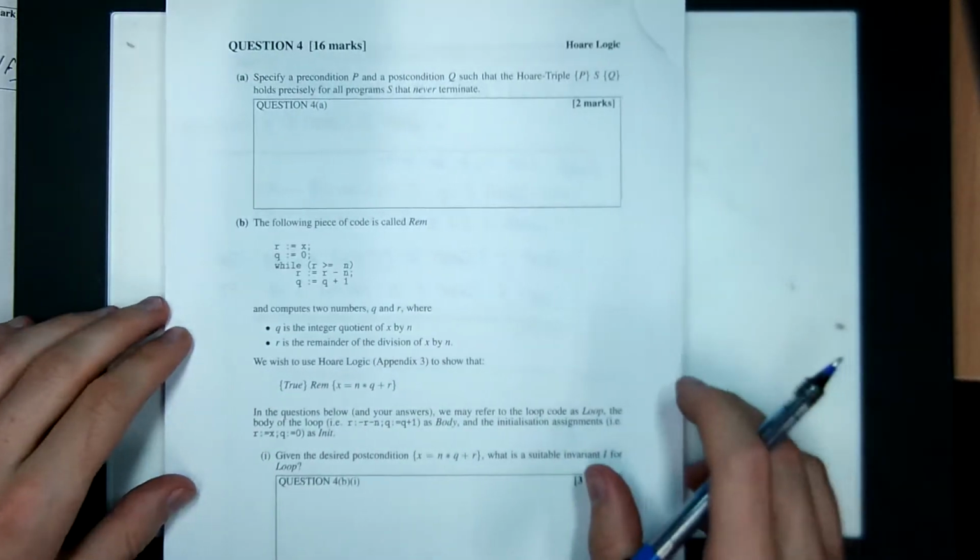Okay, so now we're doing Hoare logic. Question 4a. Specify a precondition P and a postcondition Q such that the Hoare triple {P} S {Q} holds precisely for all programs S that never terminate.